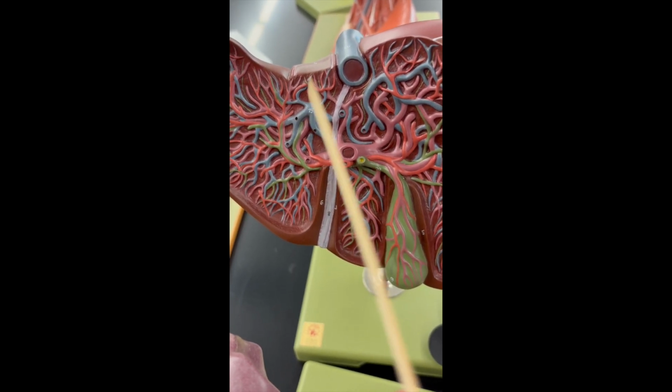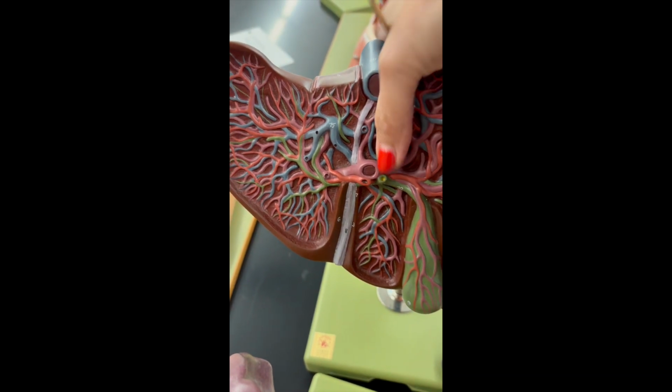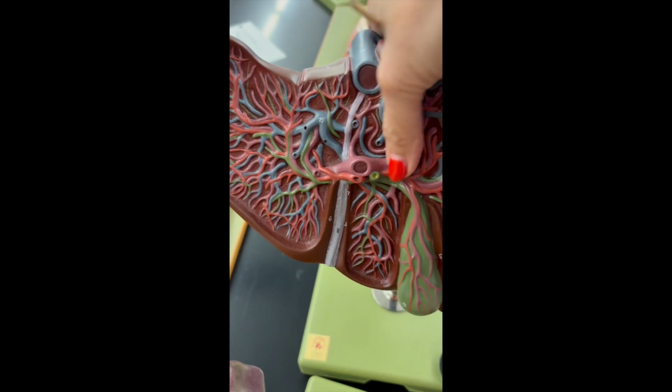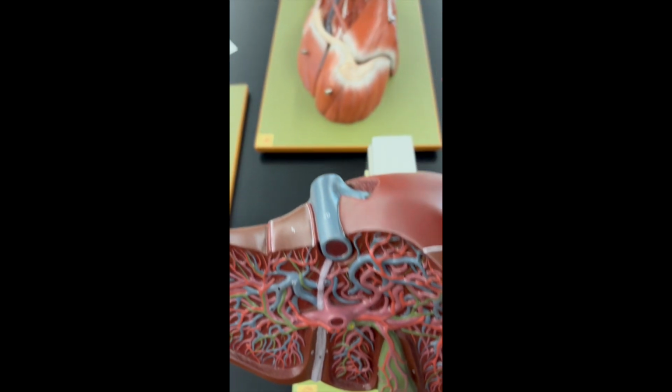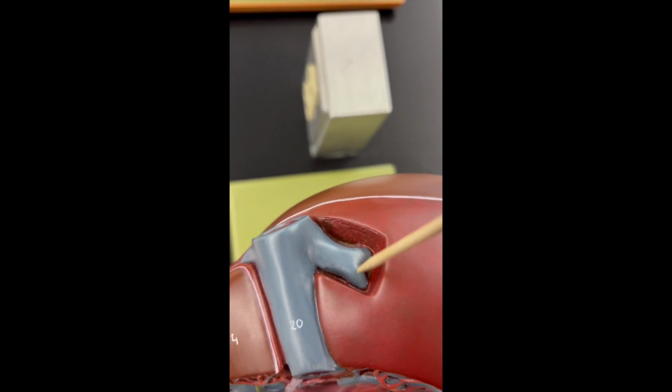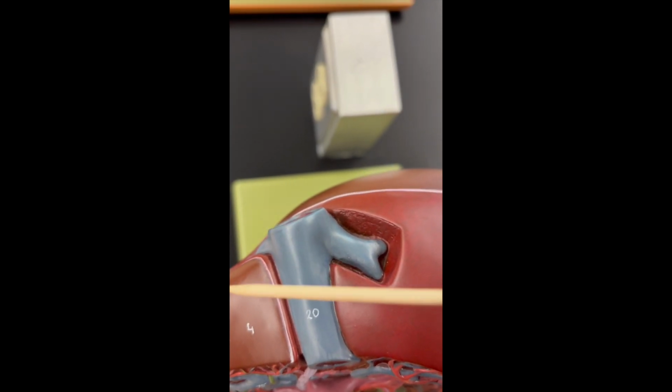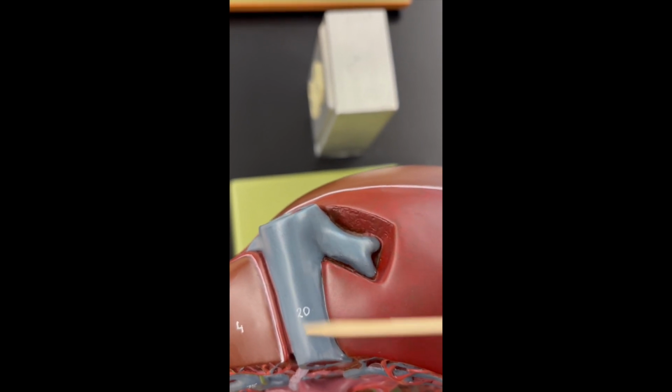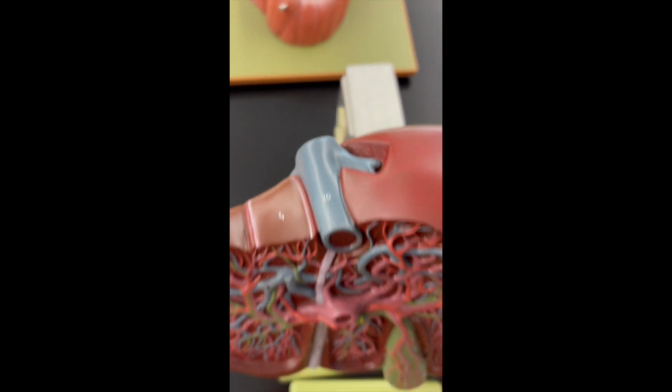Once that blood has been filtered, it's going to return to the inferior vena cava through the hepatic veins, which you can see at number 15 would be considered the hepatic veins. And then if we look at the top of this model, I'll sit on my tippy toes. These here and here, those would be considered hepatic veins, then draining into this, which is the inferior vena cava, and then back to the heart.